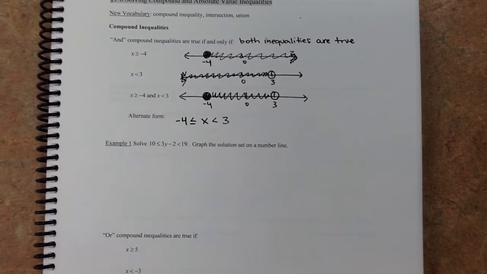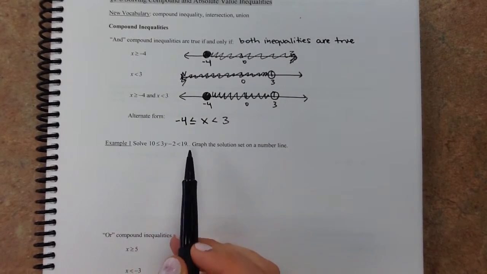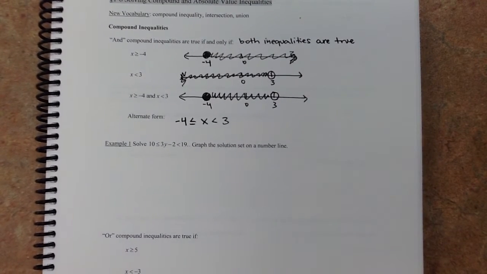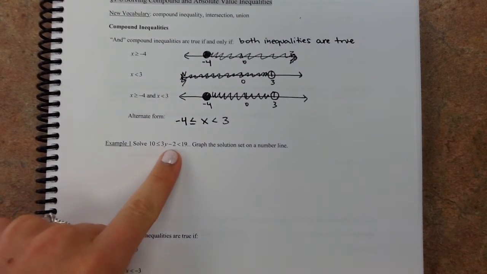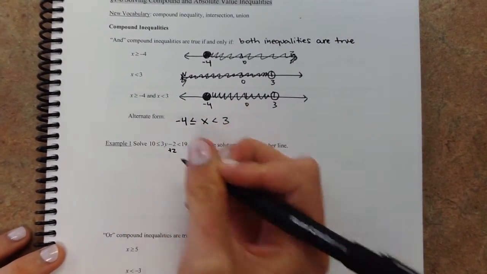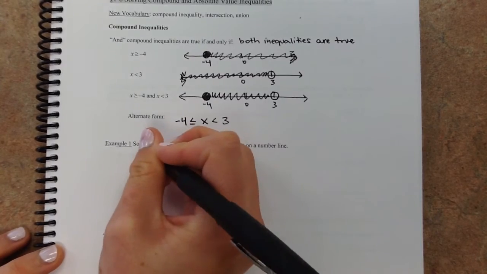So let's solve this one. So we've got a 3-piece inequality. Your end goal with the 3-piece inequalities is to get the variable by itself in the middle. So it's basically like the old rule of whatever you do to one side, you do to the other. With this one, whatever you do to the middle, you do to both ends. So here we have this subtraction of 2. So remember the opposite is to add. And so whatever you do to the middle, you do to both ends.